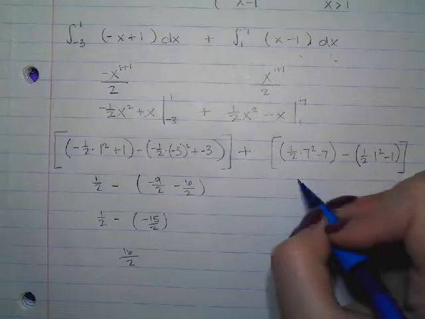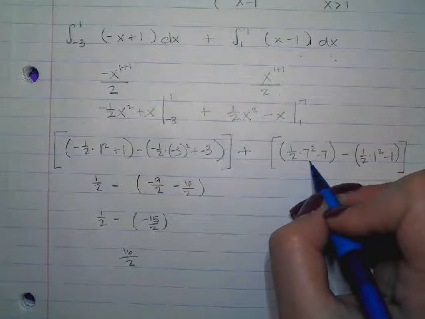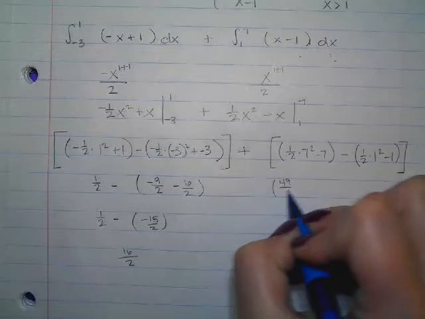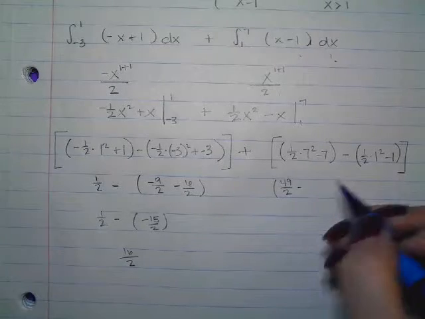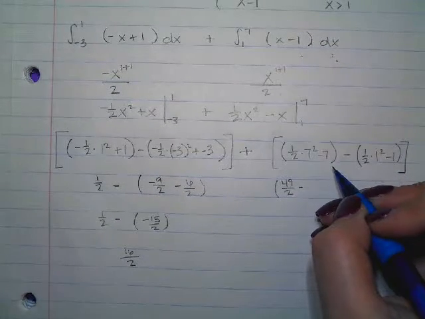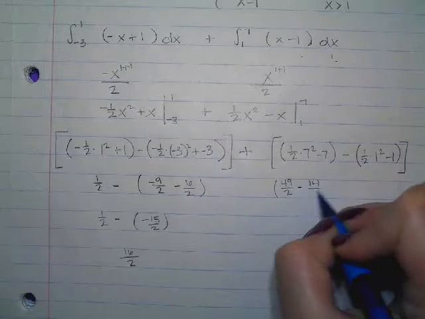Okay, and then over here I've got 1/2 times 7 squared, so that's 49 halves. And then 7 would be 14 halves.